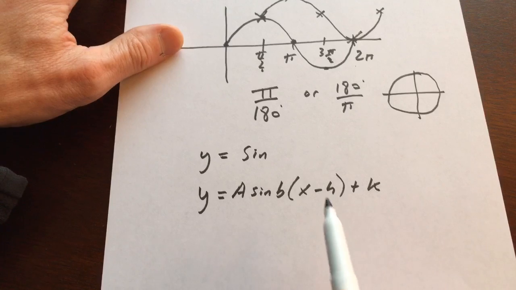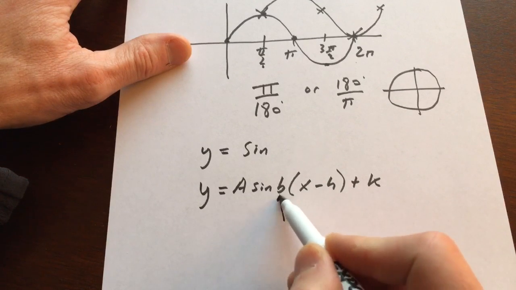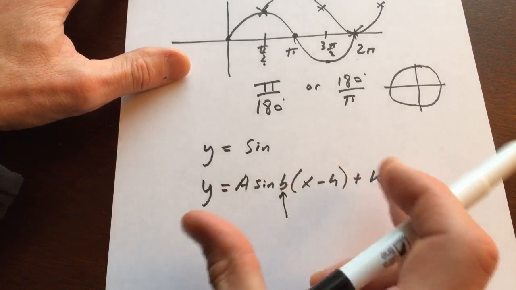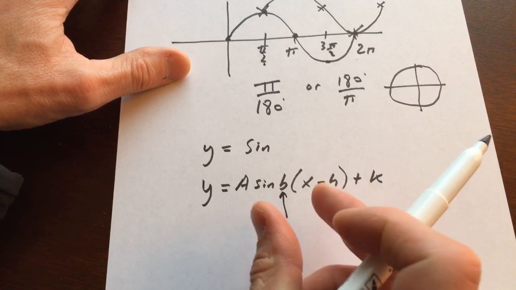But here, okay, so the question before was, what happens if there's a number in front of the x? Well, you see this b value? This b value is what stretches the graph horizontally or compresses it horizontally, right?